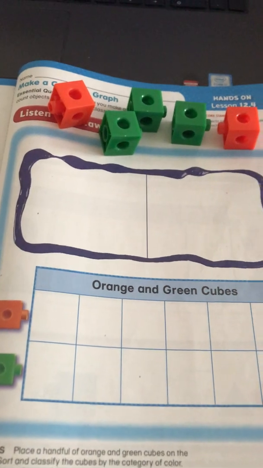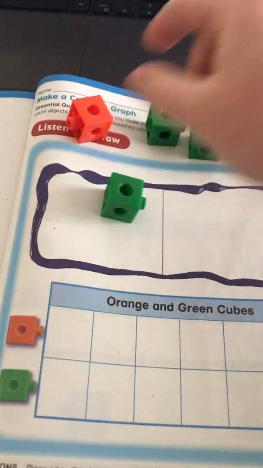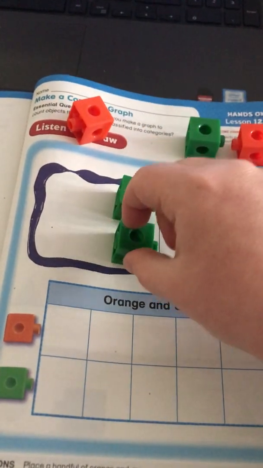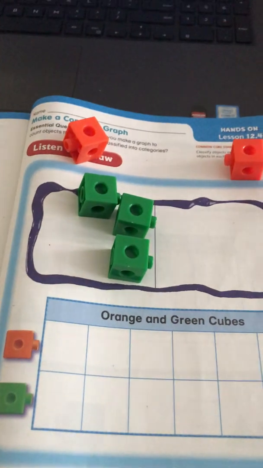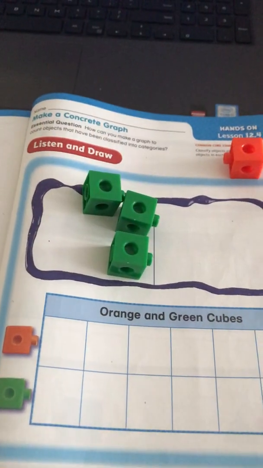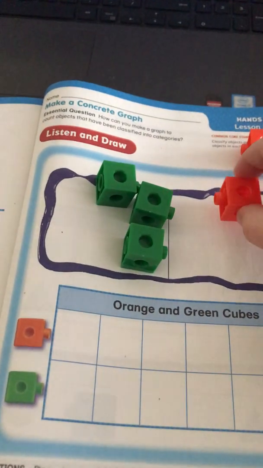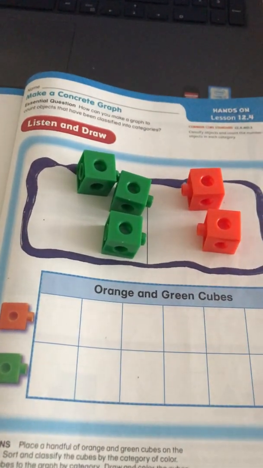I'm going to start with green. So I'm going to put the green on this side. See if they will stay. And can I put the orange on this side? No, I'm organizing by color. I'm categorizing, so they have to go on the other side. I have my green and I have my orange.